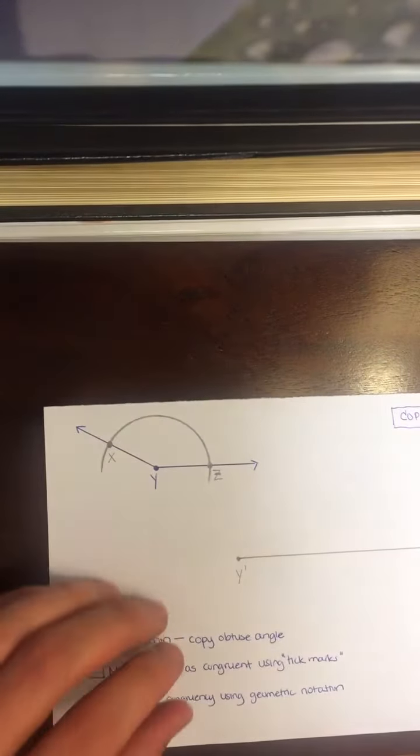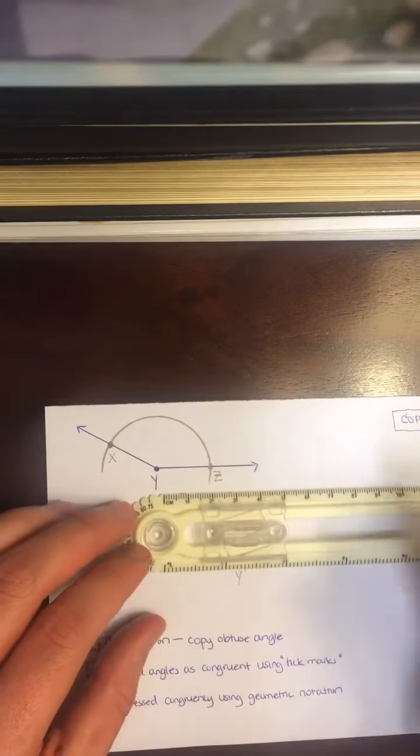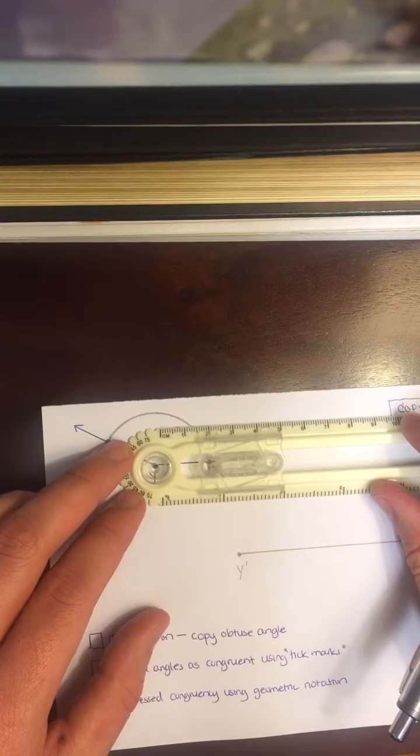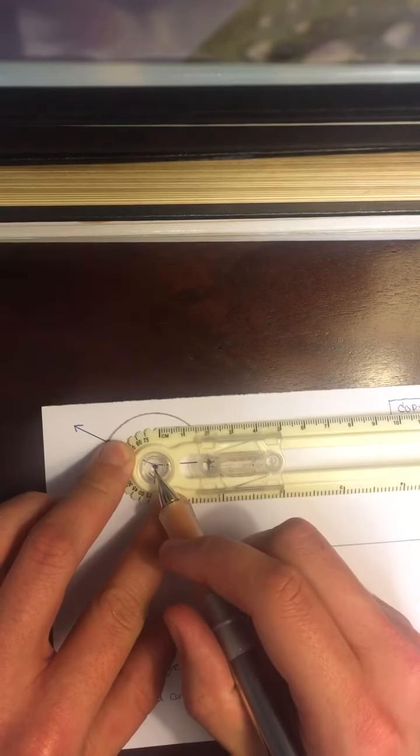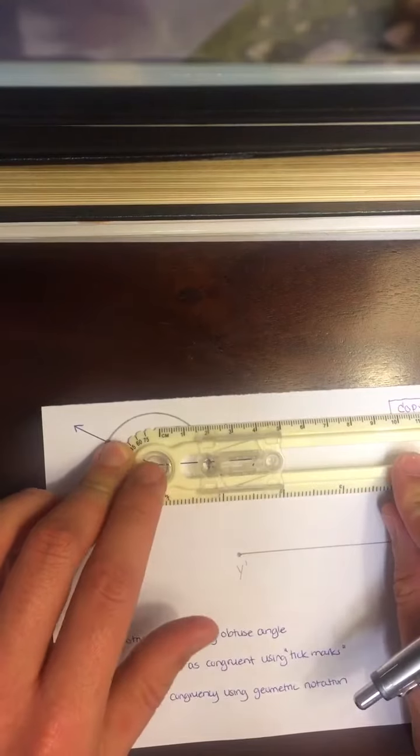So now that I have done so, I'm now going to, again, lay my compass over, that window is over point Y, the vertex of my obtuse angle.